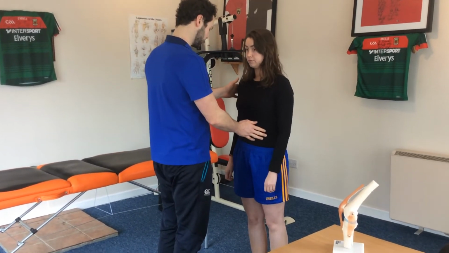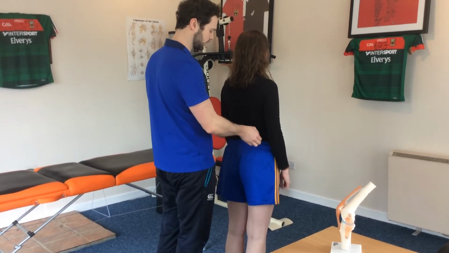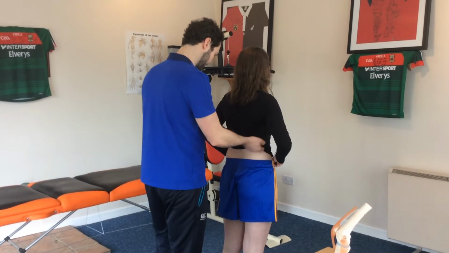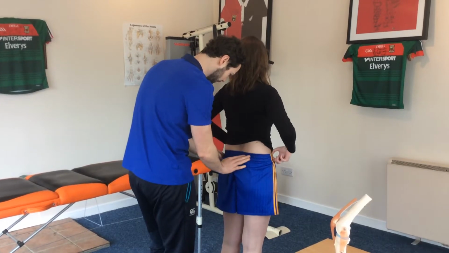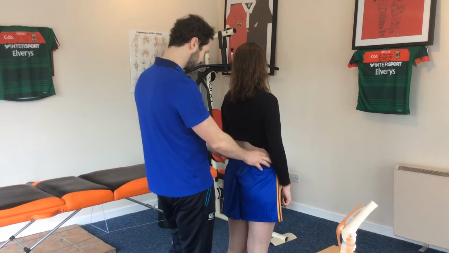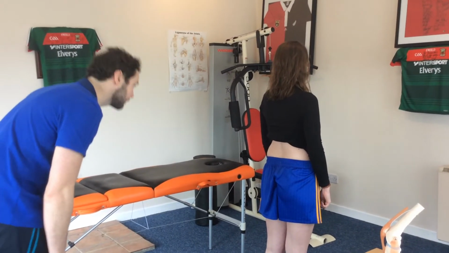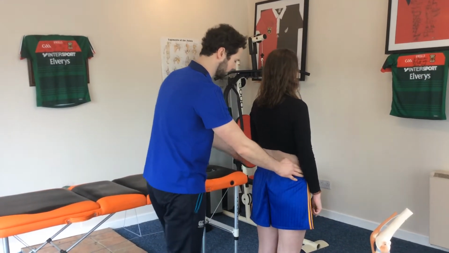And the next thing we're going to do is we're going to turn around. We're going to have a look at the lower back range of movement, just to clear the lower back before we move on to the hip. Okay, so have a look from the back, make sure sometimes the trousers are in line here with the PSIS, otherwise it can give you some false positives. So have a look from the back, making sure one side is not higher than the other.